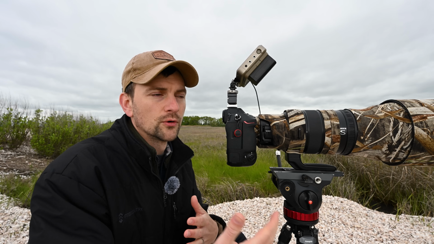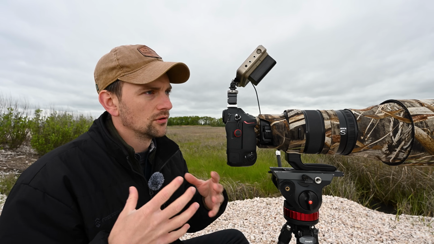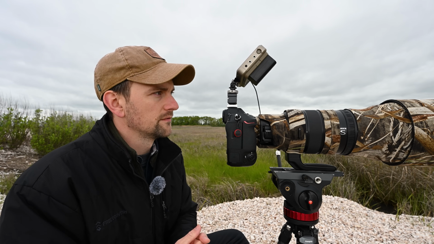It's going to be more of a gradual focusing change, which should be really helpful in your footage, helps you get cleaner, nicer looking footage.